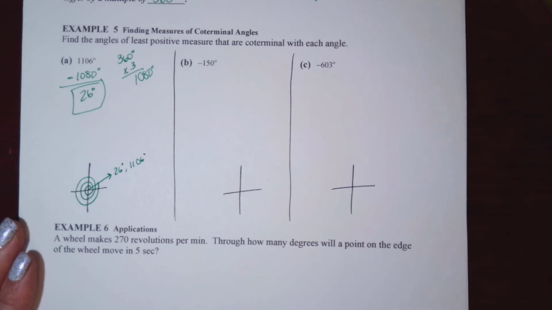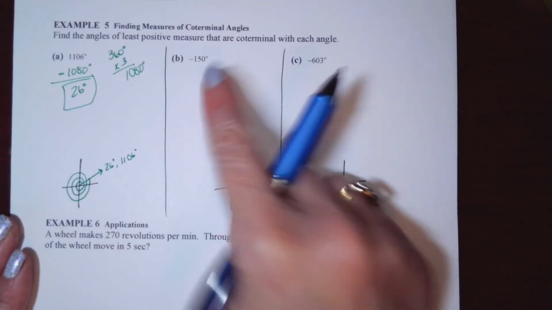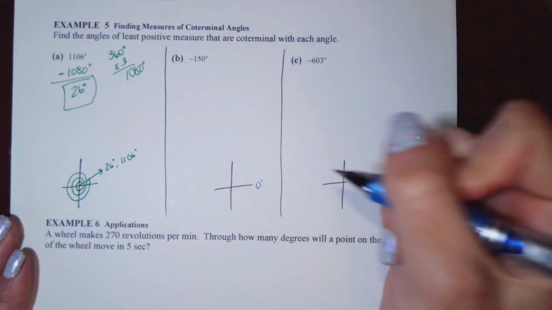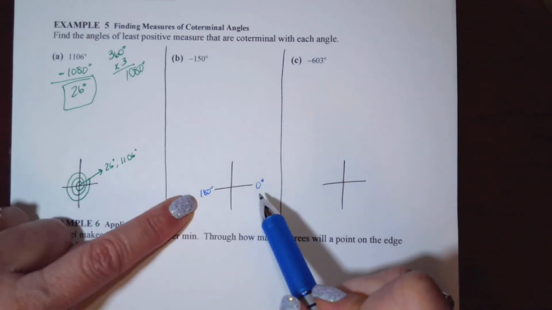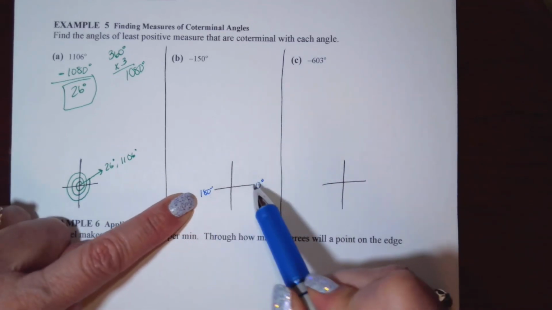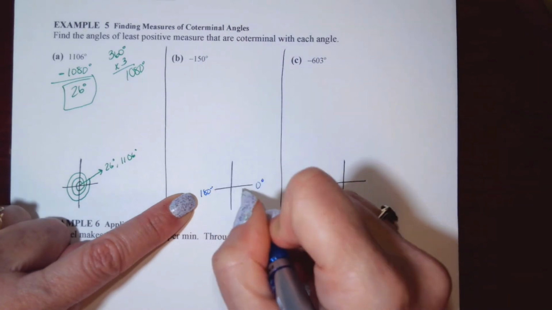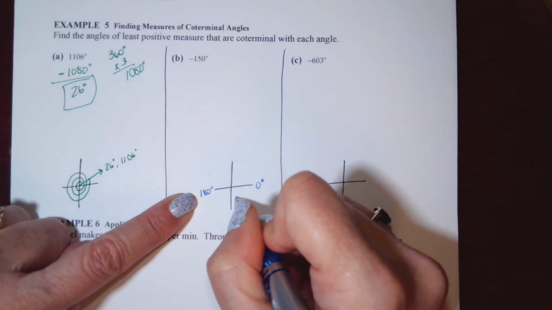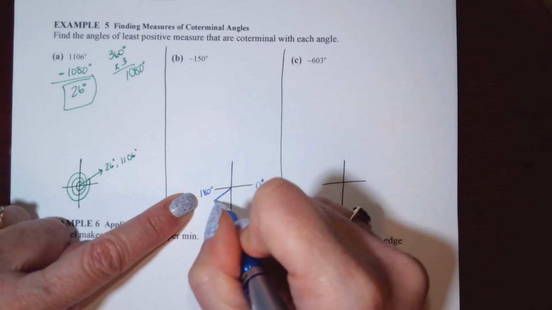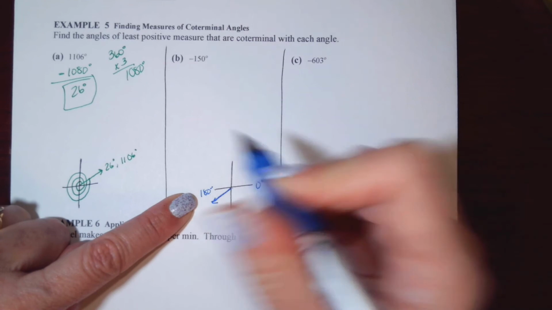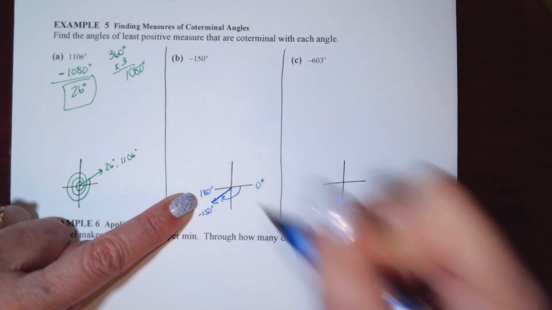Well, what about B? B is negative. Negative 150 degrees. Well, I know that this is 0, this is 180, so this would also be negative 180 if I rotated around this direction. If I'm just going 150, that means I'm going to go through quadrant 4, back into quadrant 3, and stop right here. This is going to be a negative 150 degrees right there.